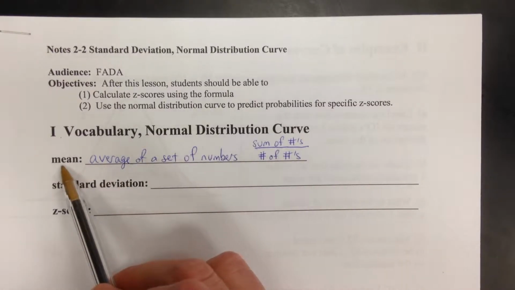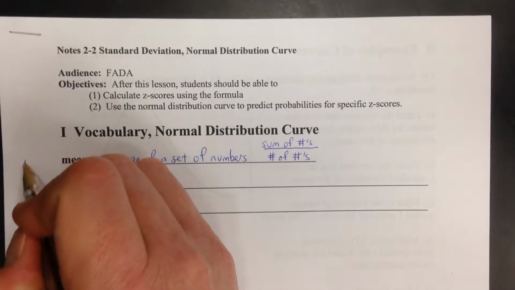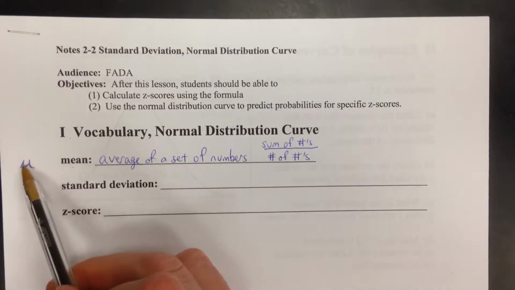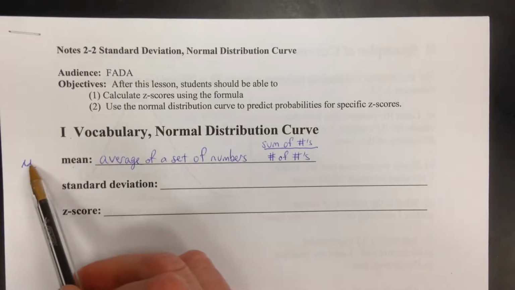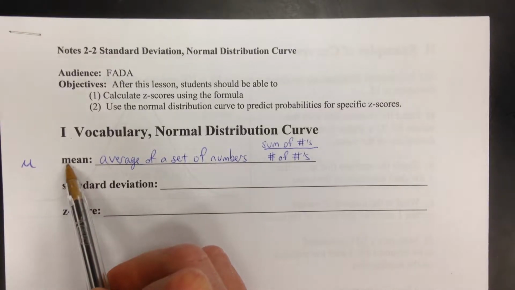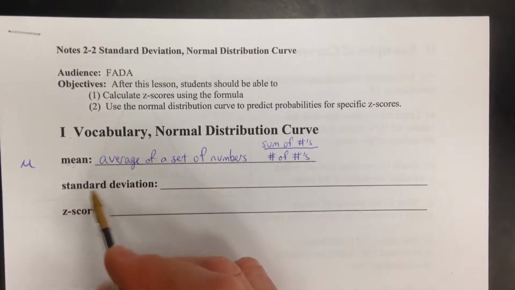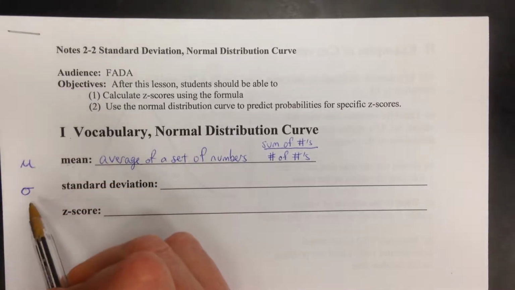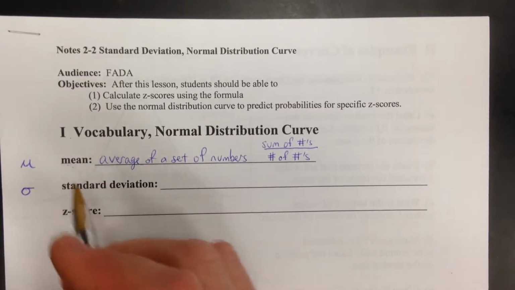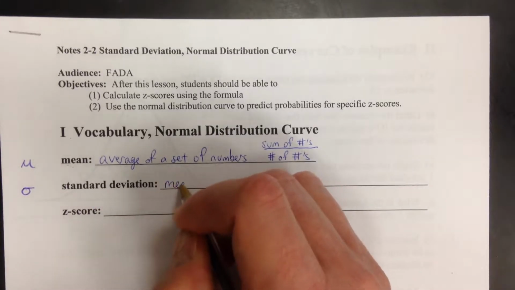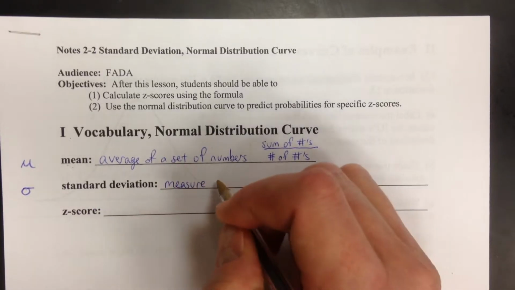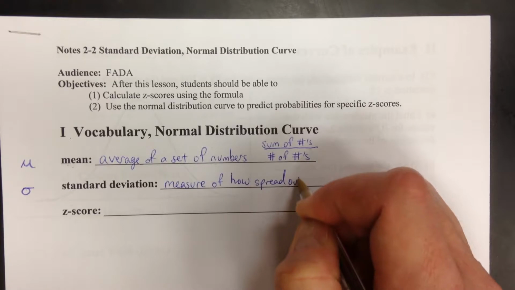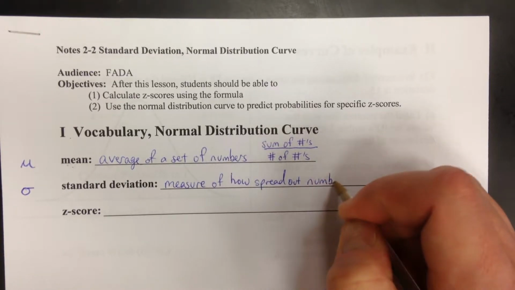Now we're going to introduce a symbol here for the mean, and it looks like this. It's the Greek letter mu. It kind of looks like an M or a cursive U shape, but that's what we're going to use for the mean. Standard deviation, the symbol for that is a circle with a little line coming off it, almost like a tail. What standard deviation represents is a measure of how spread out numbers are.